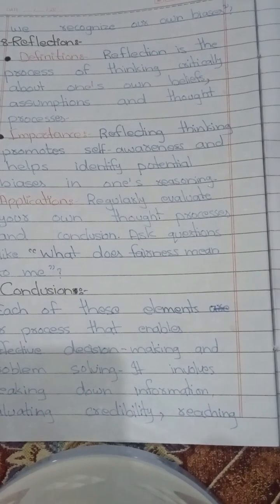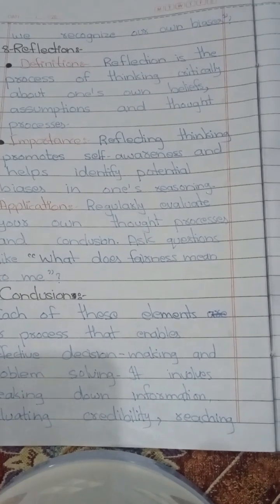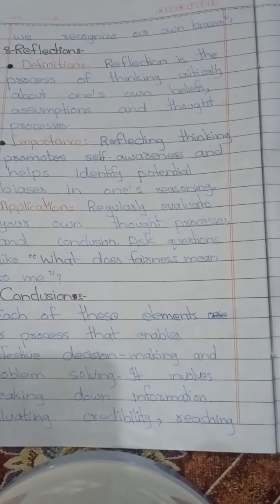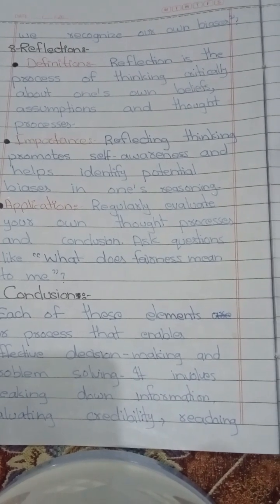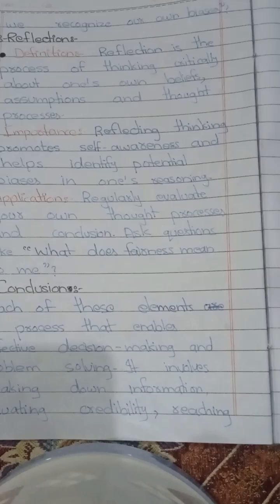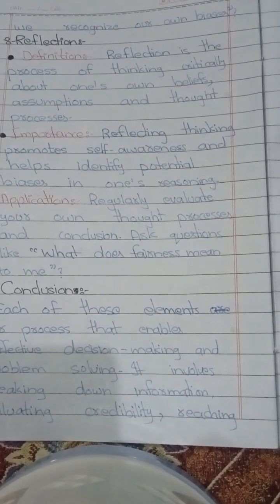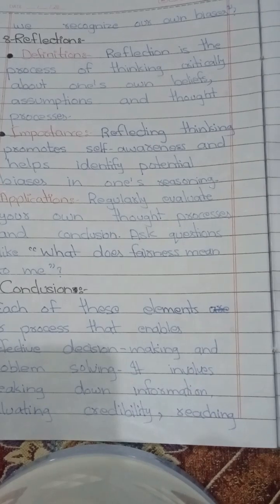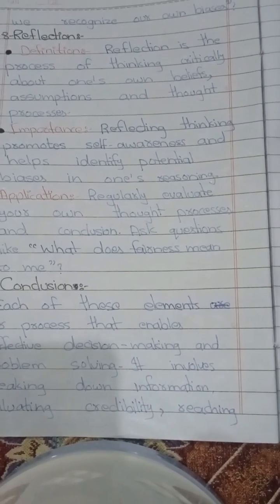Next, importance: reflective thinking promotes self-awareness and helps identify potential biases in one's reasoning. It tells a story one-sidedly because of some reasoning, maybe some personal reasons. Next, we see applications: regularly evaluate your own thought processes and conclusions. Ask a question like, what does fairness mean to me?